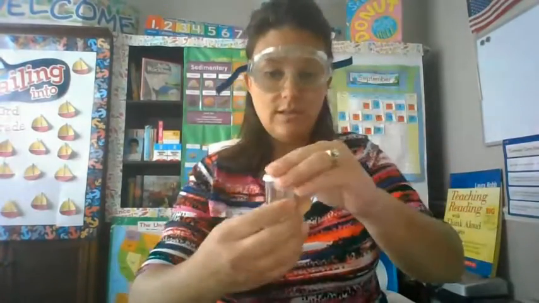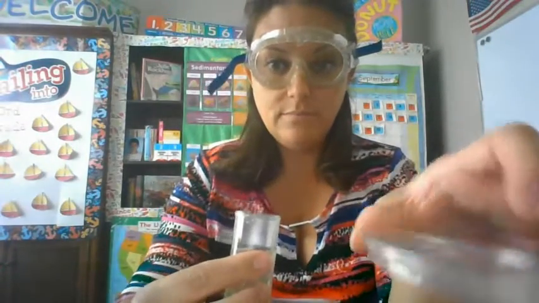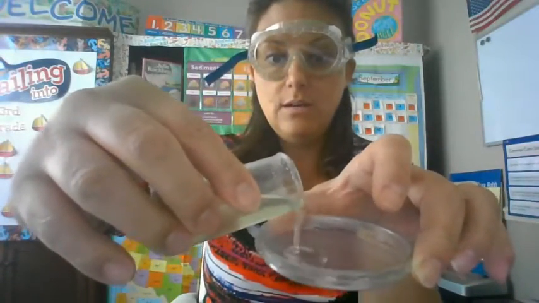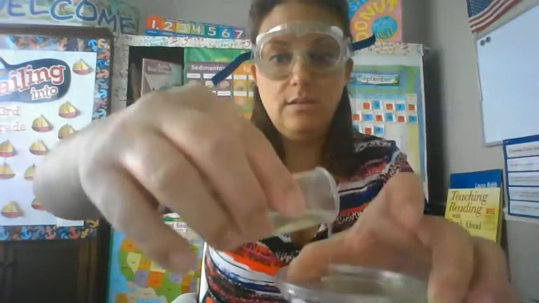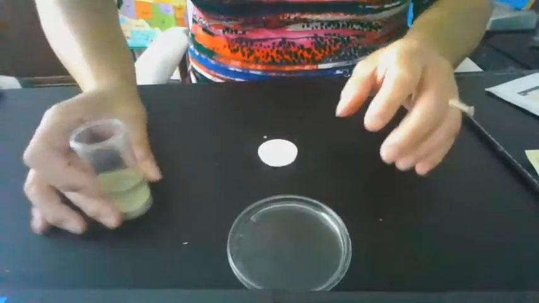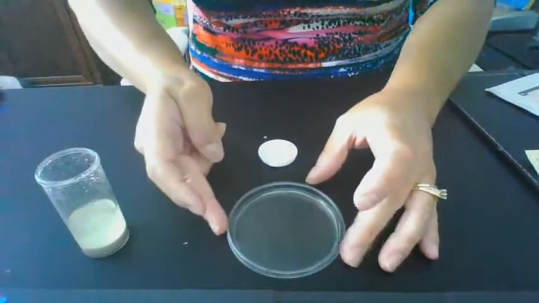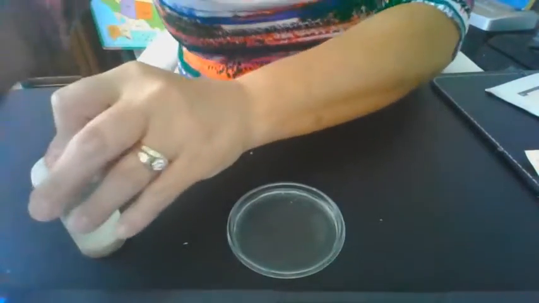So what I'm going to do is take right here, hold this up, over here, and I'm going to pour just enough in there. Notice I don't need the whole thing. Let me turn my screen down. You can see just a tiny bit more. There we go. Just enough to cover it right there. I'm going to close my lid here.